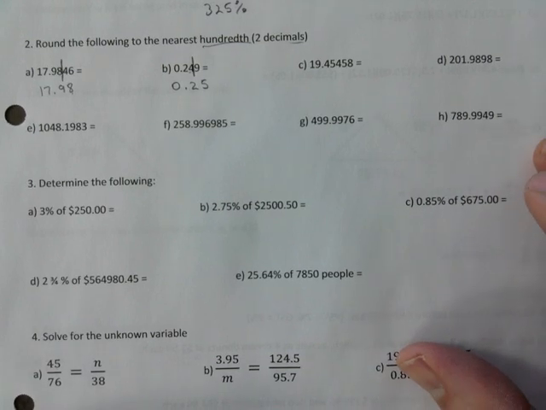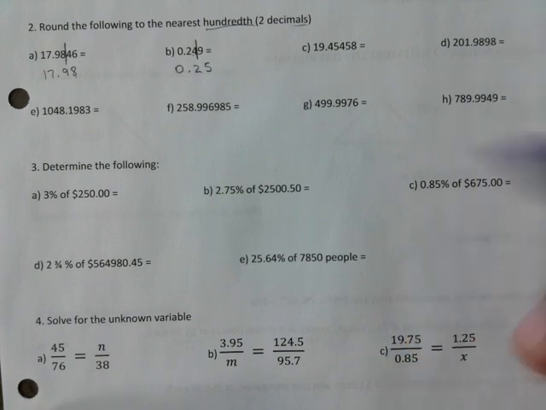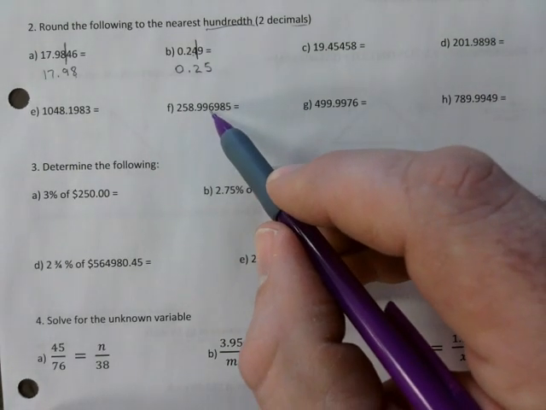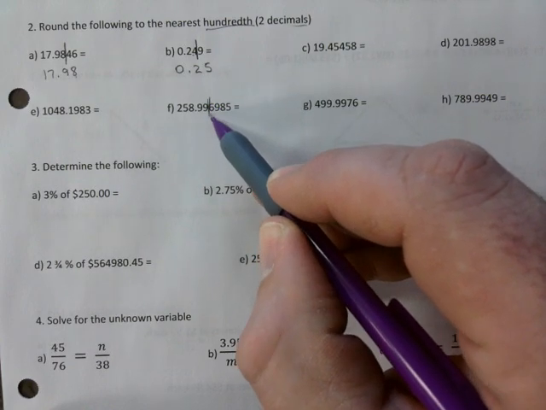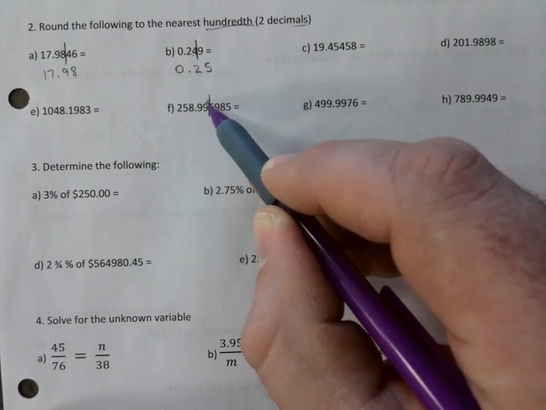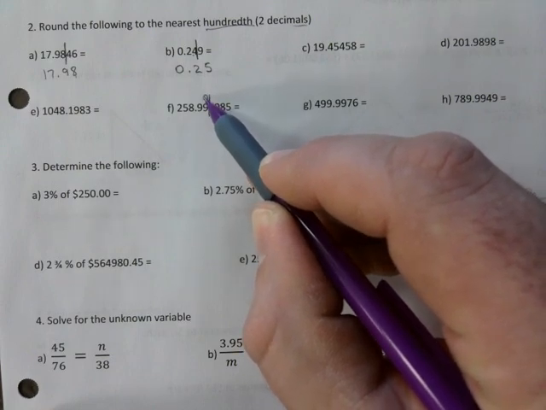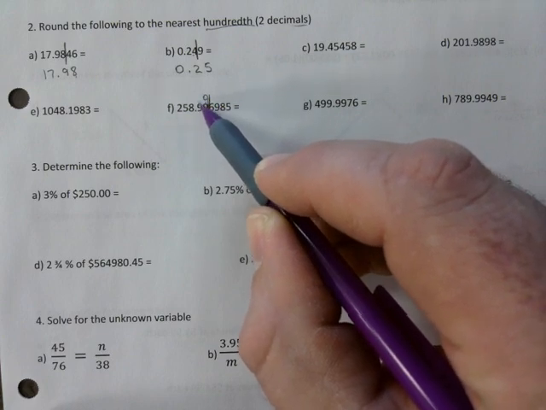Let's do a ripple effect. Let's do this one here. If you were to round it right there, the 6 bumps this to a 0, basically a 10, so you've got to carry over 1.